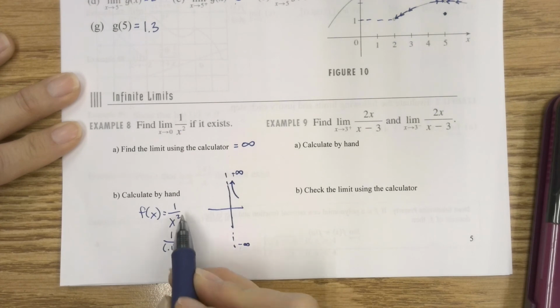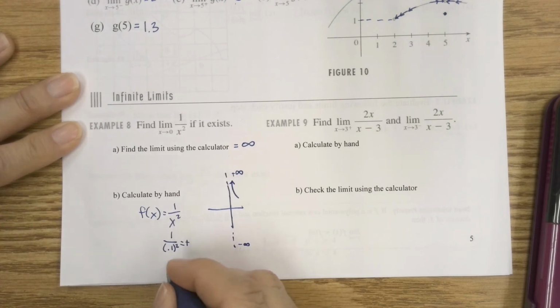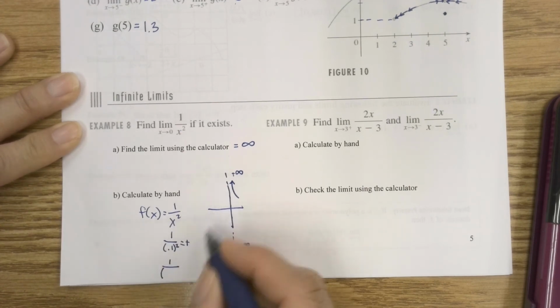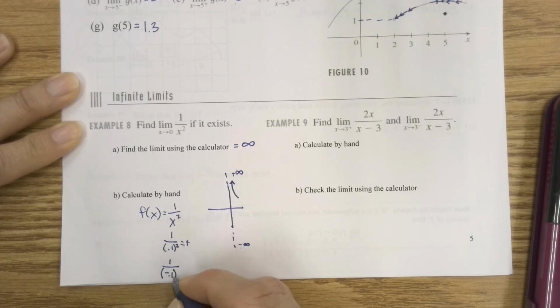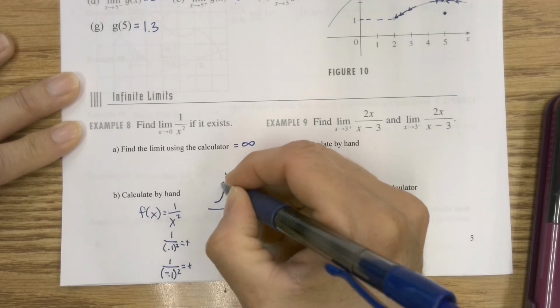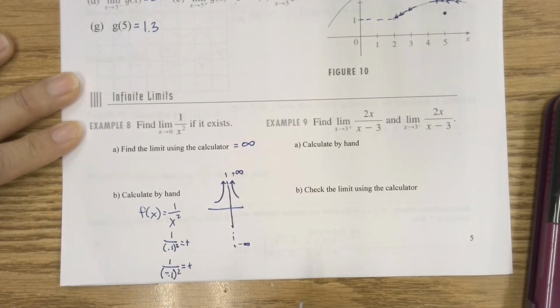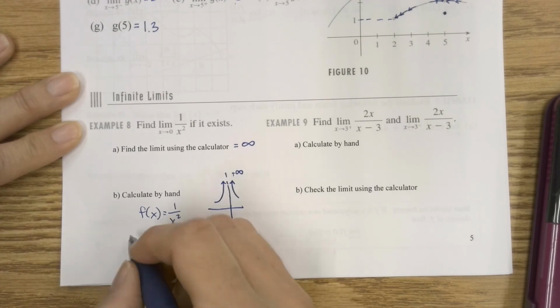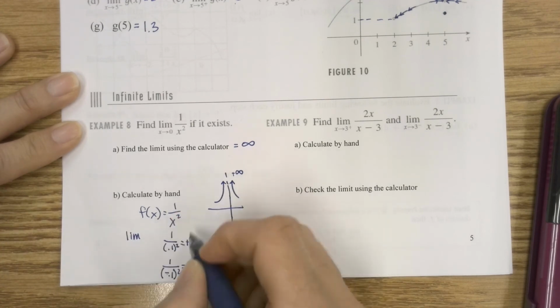I also need to test what's happening on the left side. So 1 over negative 0.1 squared. Well, a negative squared still becomes a positive. So this is also approaching positive infinity. So what we've really done here is estimate what's happening on the left side and the right side.